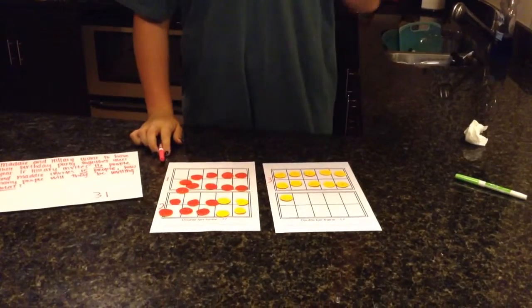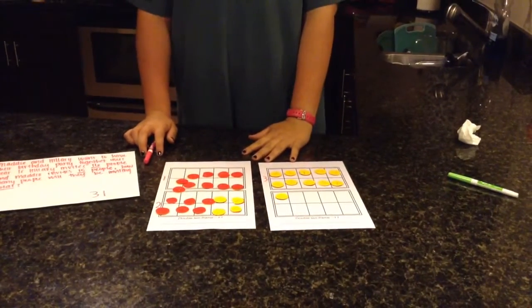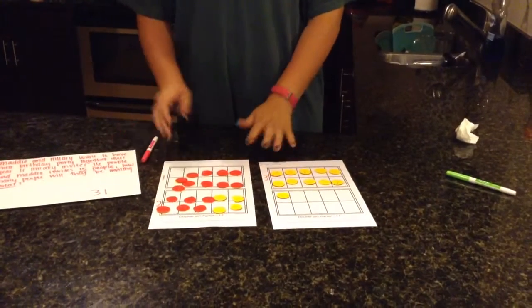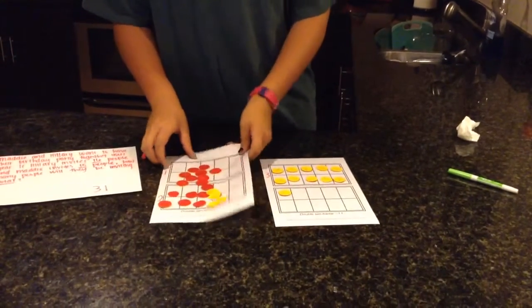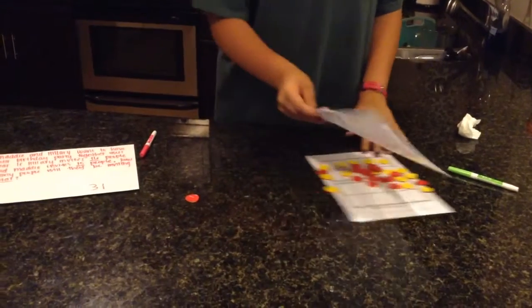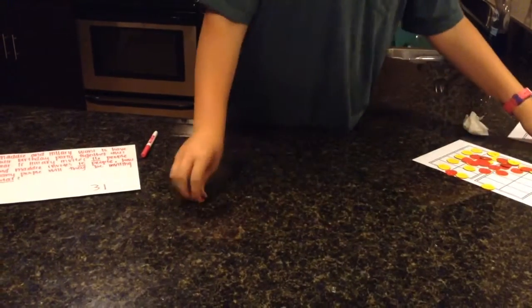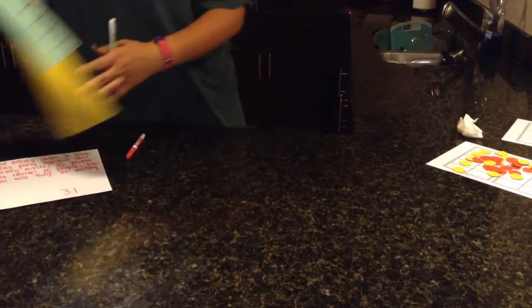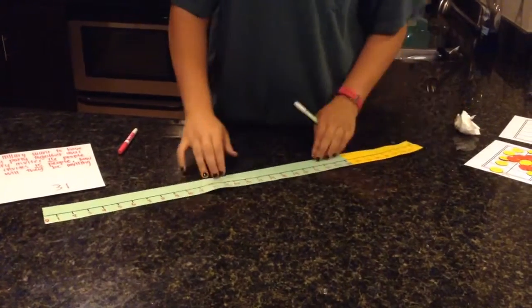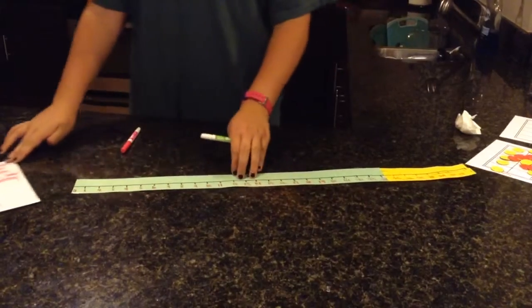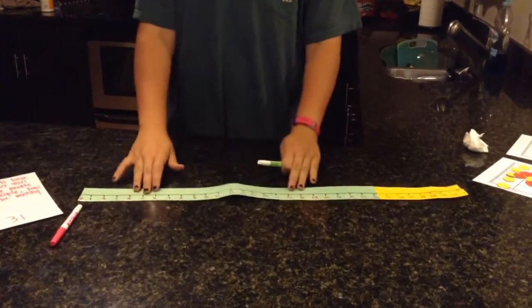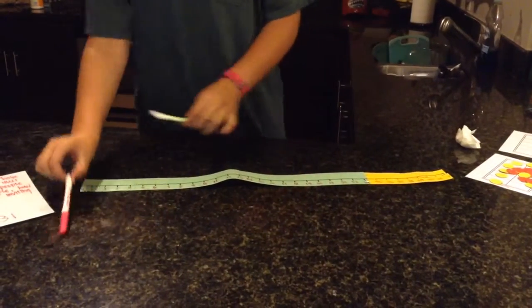So this is a set model, and now we're going to move on to a linear model, which is using a number line. We're going to be working with the exact same question, but we're just going to see another way to figure it out. Since Hillary invited 16 people, we're going to start with her because it's the bigger number.